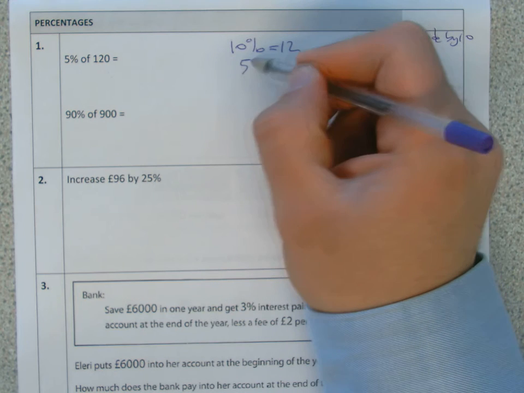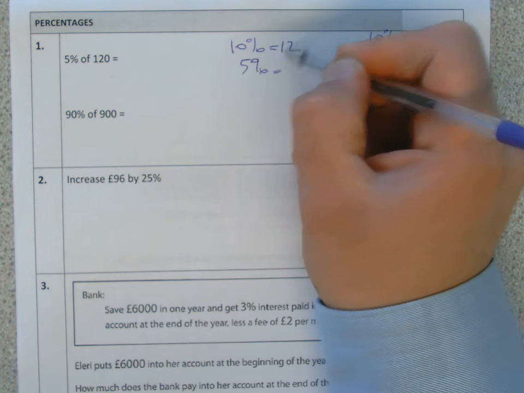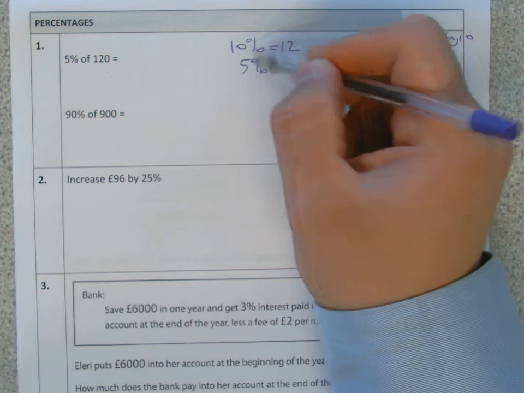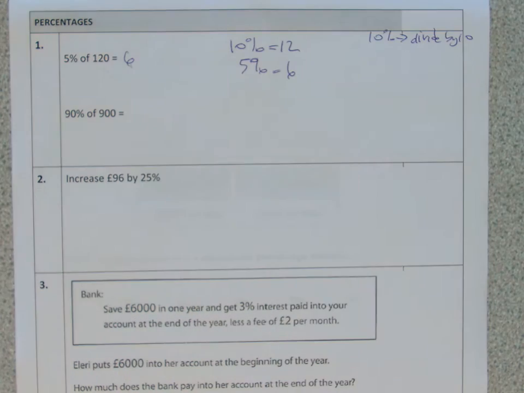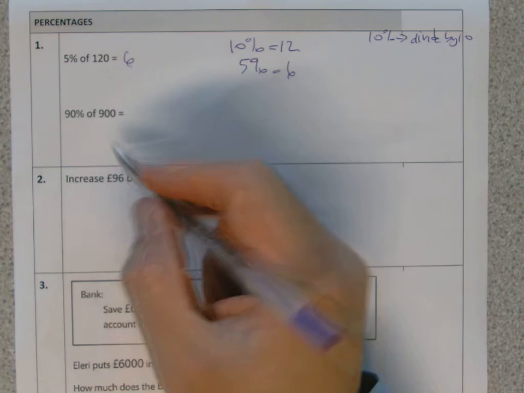If you know 10%, you can easily work out 5%. Because, of course, to get from 10 to 5, you halve it, don't you? So half of 10% is 5%. Half of 12 then is 6.